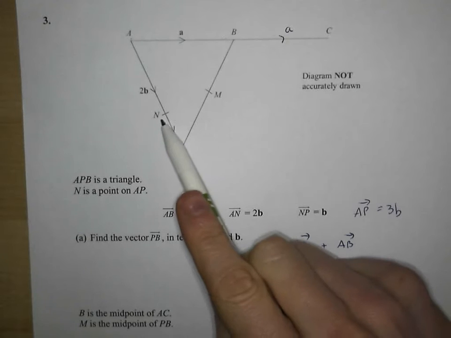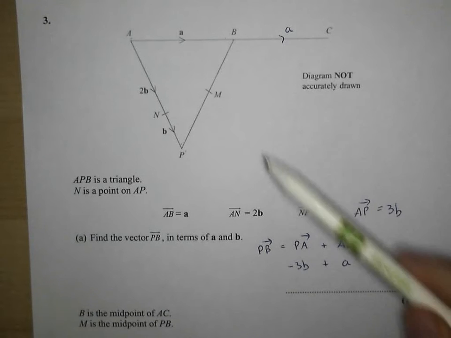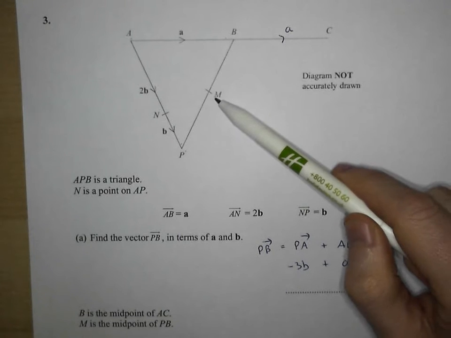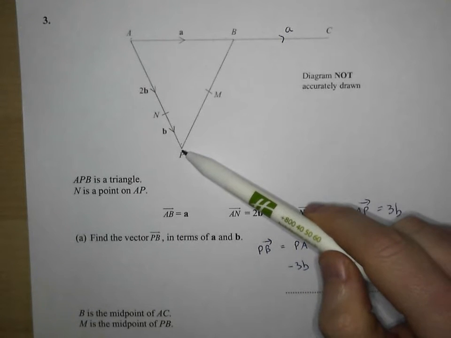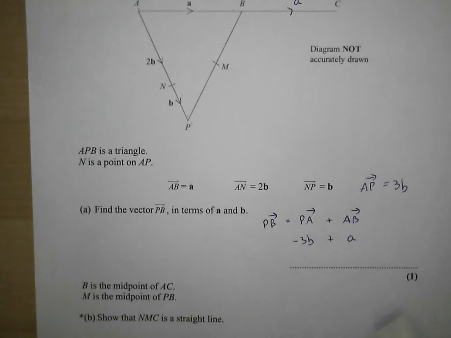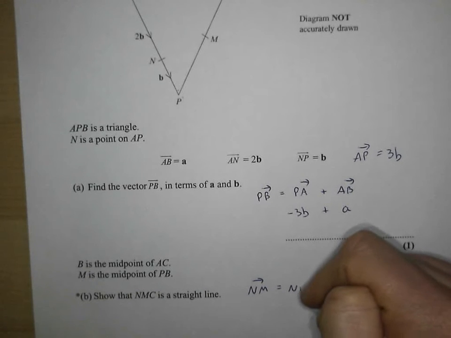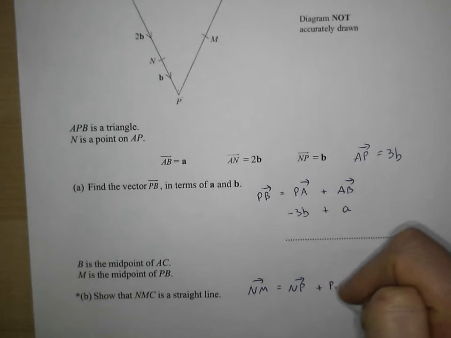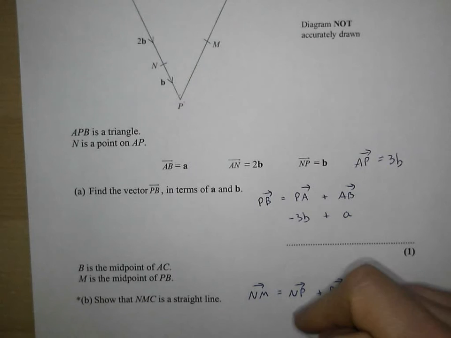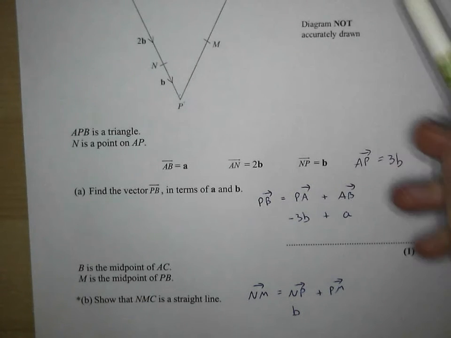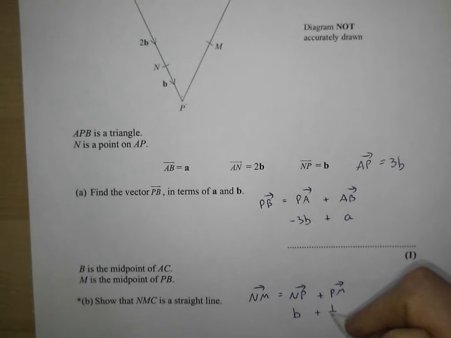So how am I going to get N to M? So I'm going to travel along things I've worked out to make life easy. Now I've already worked out P to B, and I know M's halfway, so that's not going to be too bad. So if I want to get from N to M, I'm going to come down here to P, and then I'm going to go up there to M. So let's write that down. So to get from N to M, I'm going to go N to P, and then when I get there, I'm going to go P to M. So N to P, well, that's just going to be B. That's not too bad. And then I'm going to go P to M. Now that's halfway of P to B, which I worked out at the first bit. So that's plus a half of P to B.